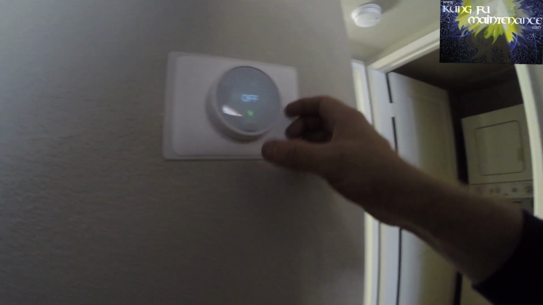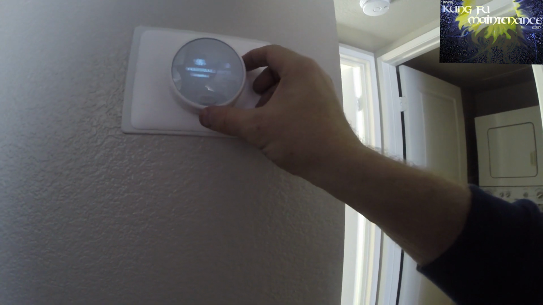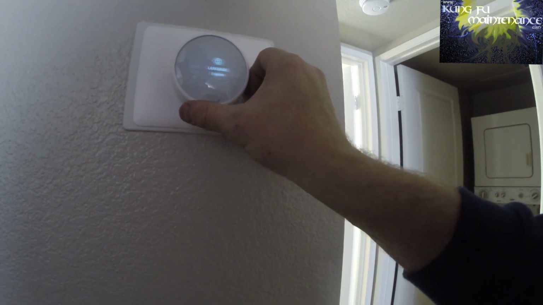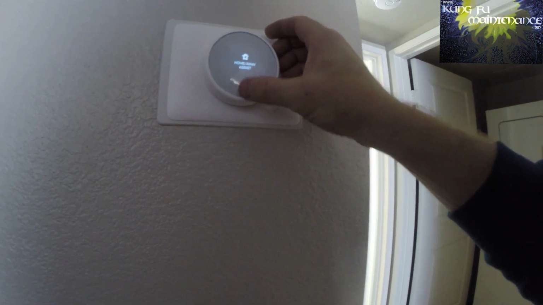So back to our thermostat here. I'm going to go into the settings. Going to go to home away. Where'd it go? Oh boy. Home away assist. Make sure that's turned off. Okay, so it is. If it was on, we'd want to turn it off. We'd hit stop using. Then we'll check the schedule. No schedule, that's exactly how we want it.